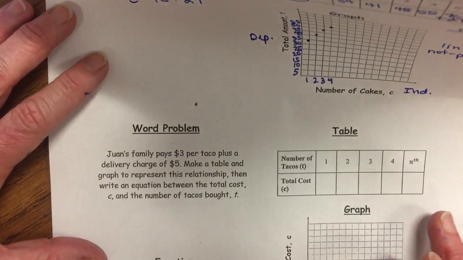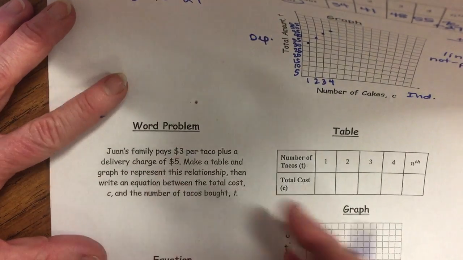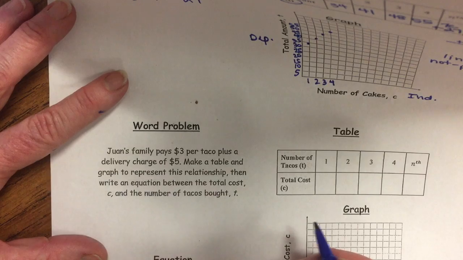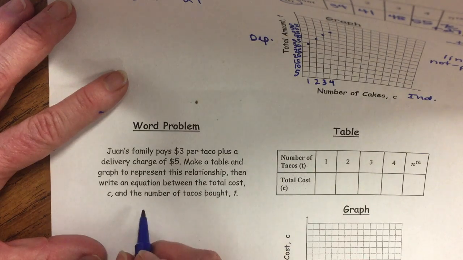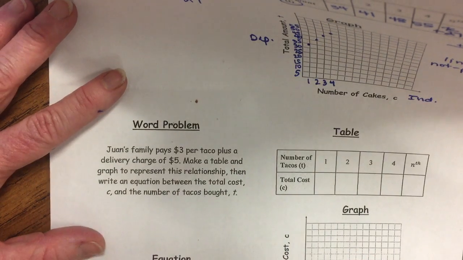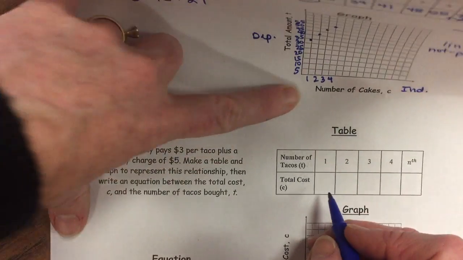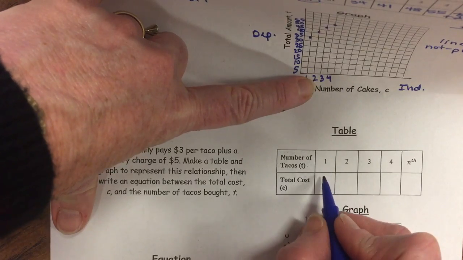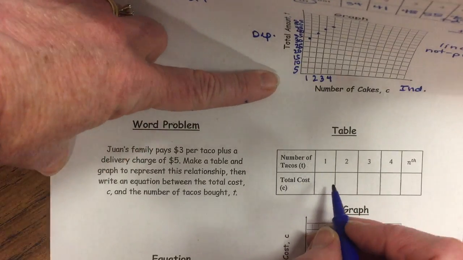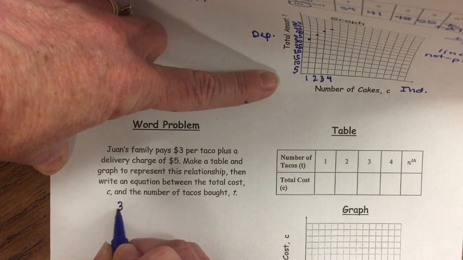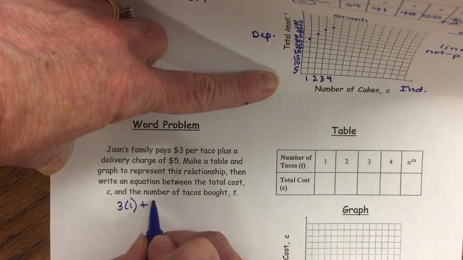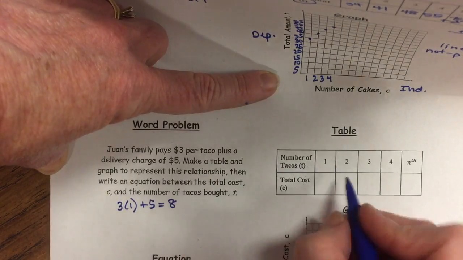All right, so Juan's family pays $3 per taco plus a delivery charge of $5. Make a table. Represent it with an equation. So again, $3 per taco, so it's going to cost me $3 for 1 taco plus I have to pay the delivery charge. So 3 times 1 taco plus $5, that's 3 plus 5, which is 8.